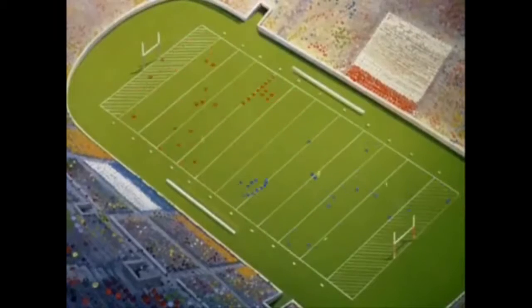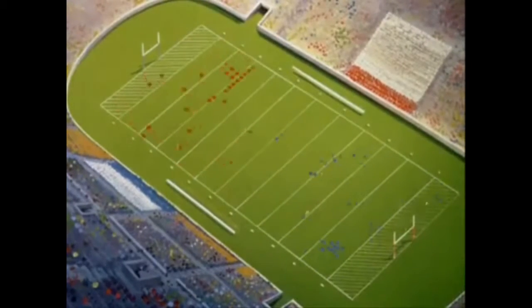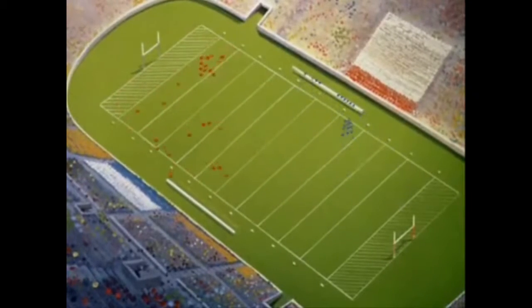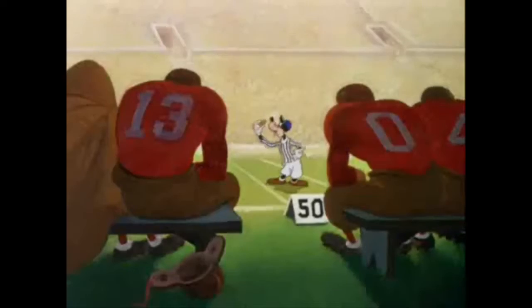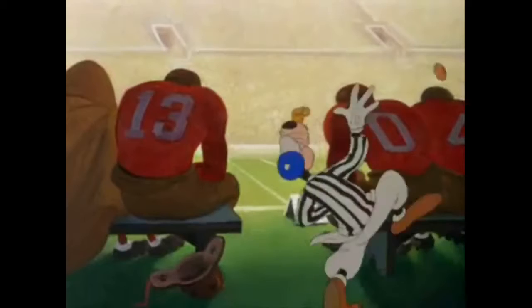Now, the object of the game is to advance the ball over the goal line to the opposing team by hook or crook. 11 men on either team, two ends, and that's how the game is played. Now the teams line up for the kickoff. The referee blows his whistle, and the game is on.